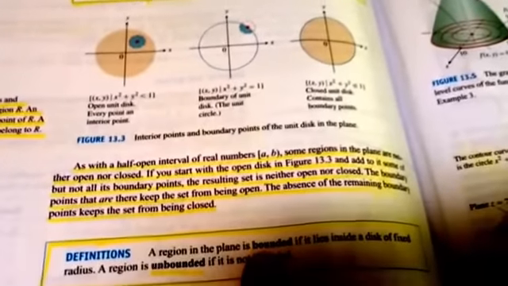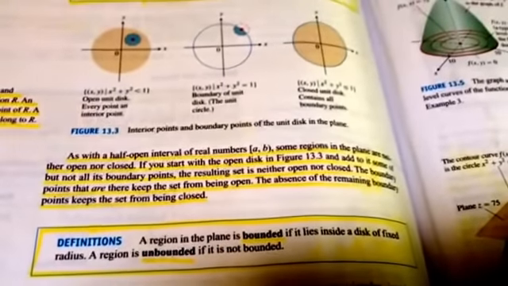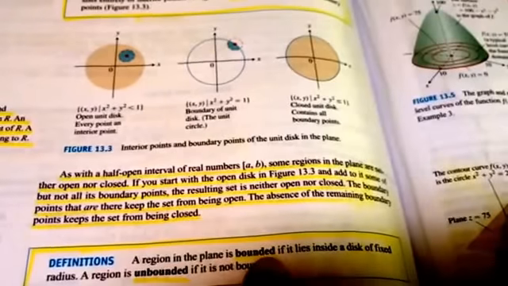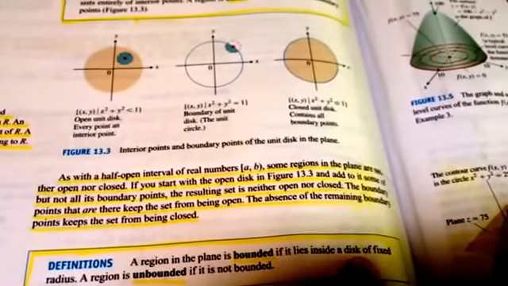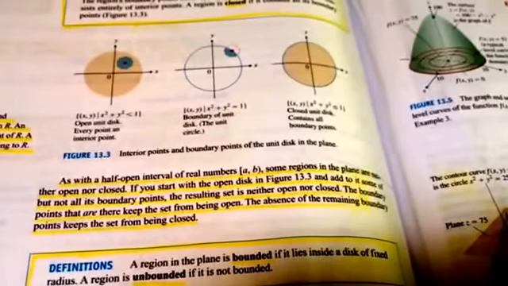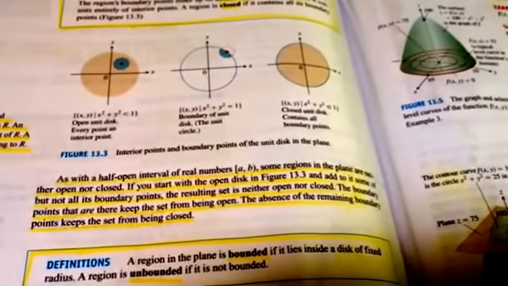And then here, bounded, here you're talking about regions. So you're talking about two-dimensional stuff here. So a region, which is two-dimensional, is bounded if it lies inside a disk of fixed radius. So basically, if you can draw a circle around it and contain it all, then it's bounded. If you cannot draw a circle around it and contain it all, then it's not bounded.